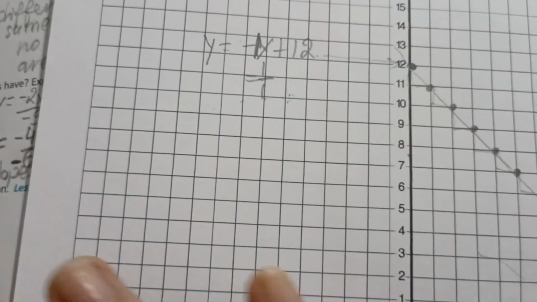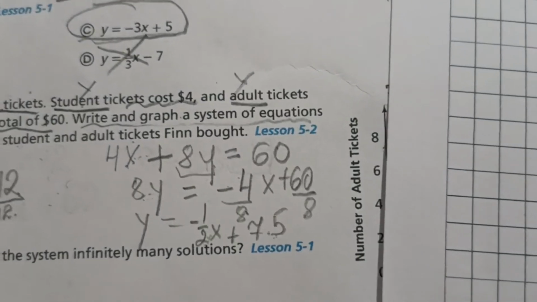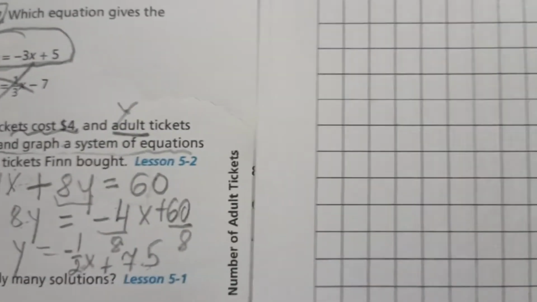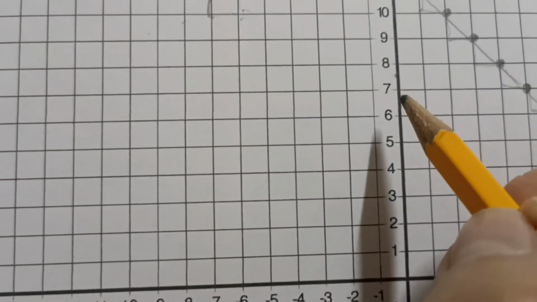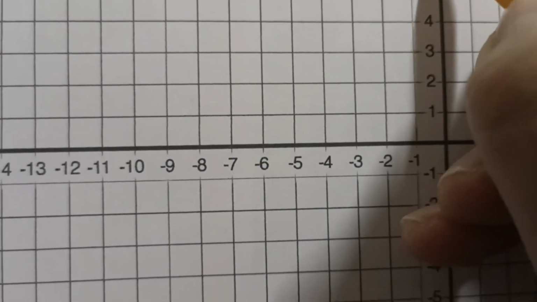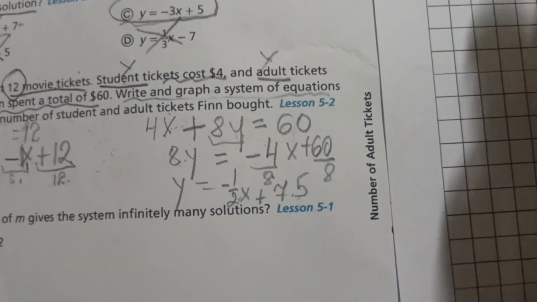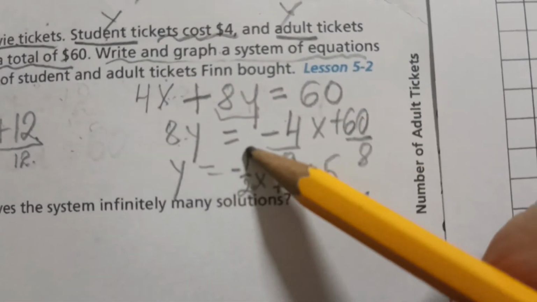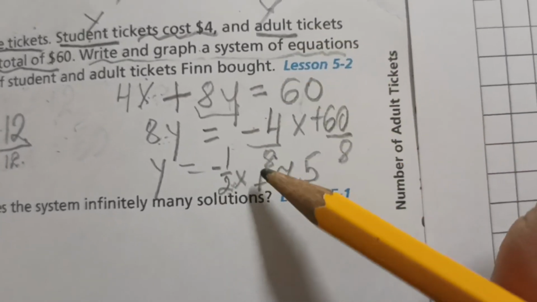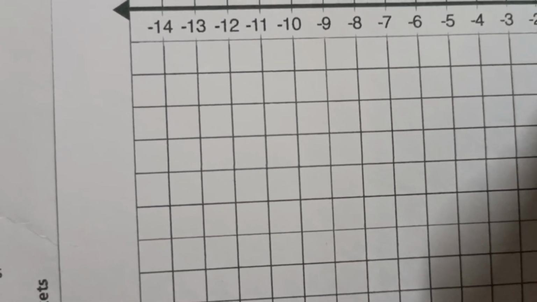Now the second equation, we already solved it. We have minus 1 over 2 x plus 7.5. So we find 7.5 because we start from this, 7.5. We start from here, okay? And again, the slope is minus 1 over 2. So we go 1 down, but 2 to the right, okay? Starting from this.